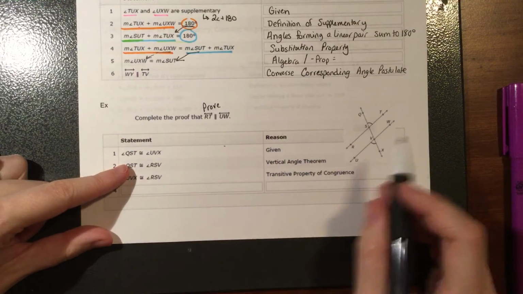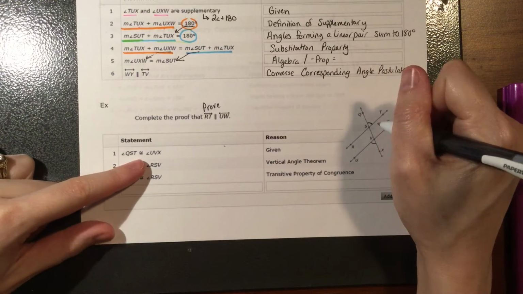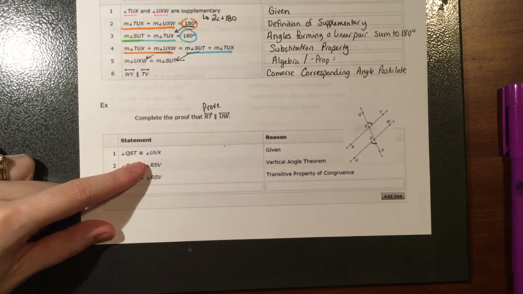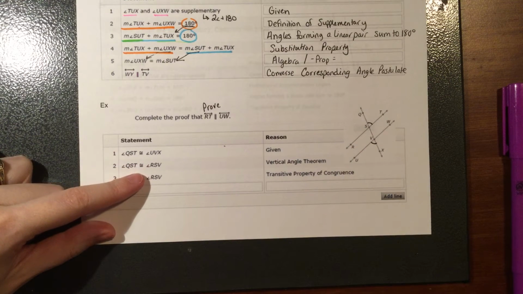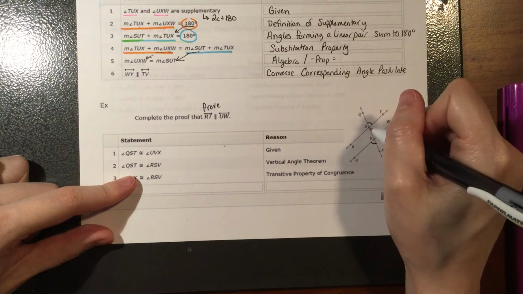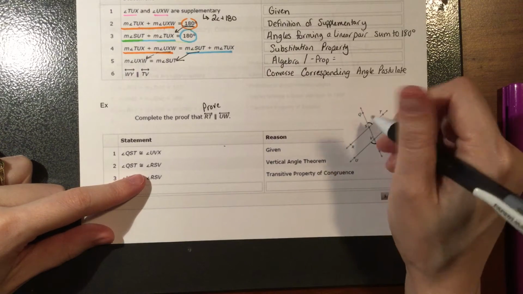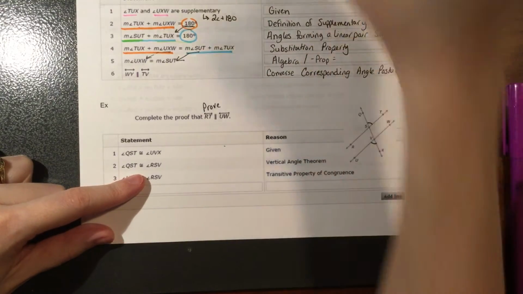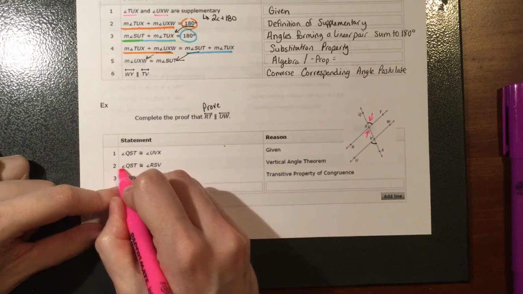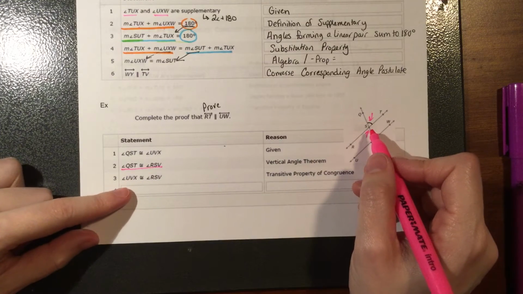So let's look at what they did. They tell us the angle QST is congruent to UVX, and they tell us that that's the given. Then they tell us that QST, so this one right there, is congruent to angle RSV. So they're telling us that this angle is congruent to that angle because of vertical angle theorem, and yes, they are vertical angles, so that works.